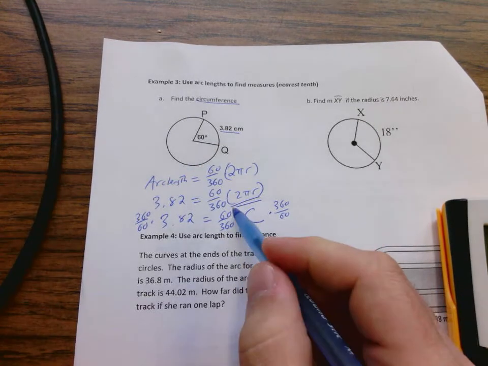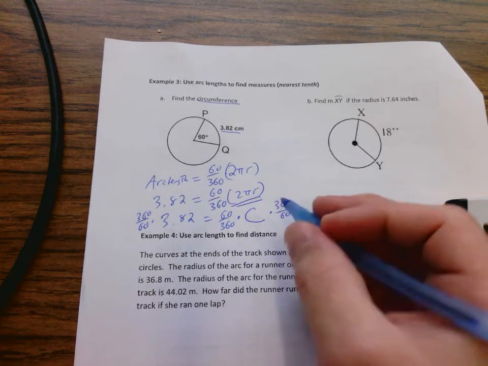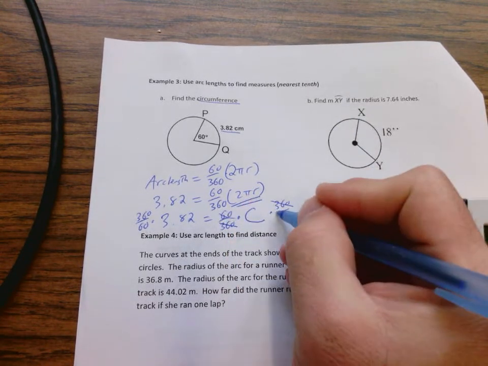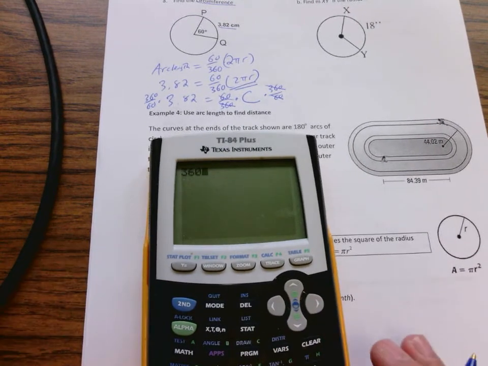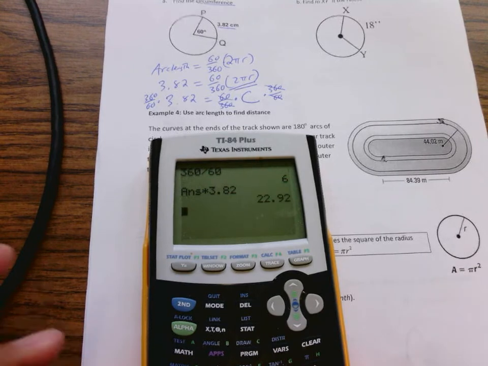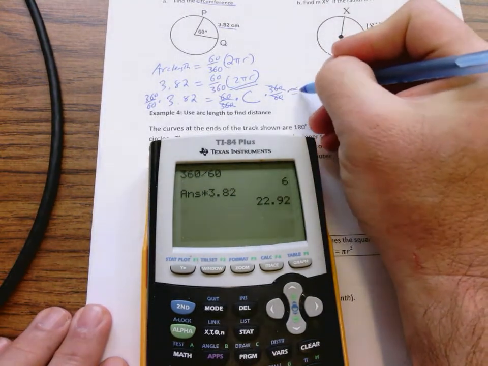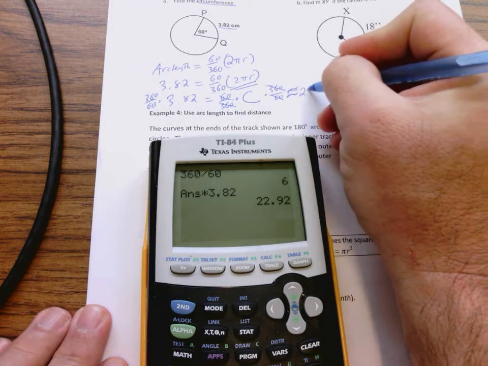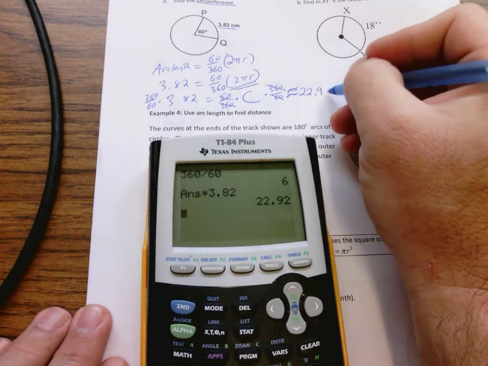And some of you noticed, it's just 1/6, so this is really just multiplying by 6. But in case you didn't notice that, it's not a big deal, whatever works. So on the calculator, I'll do 360 divided by 60, and then I'm going to multiply by 3.82, which is the 6 that we talked about. So the circumference is going to be about 22.9, it says nearest tenth, so 22.9 centimeters.